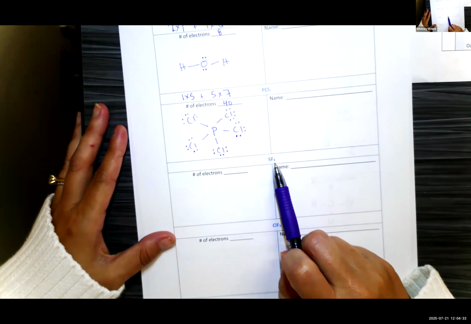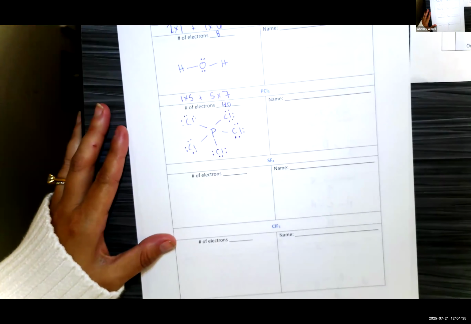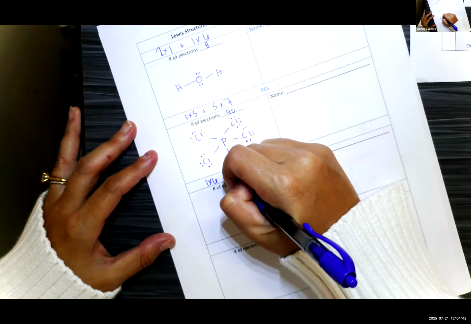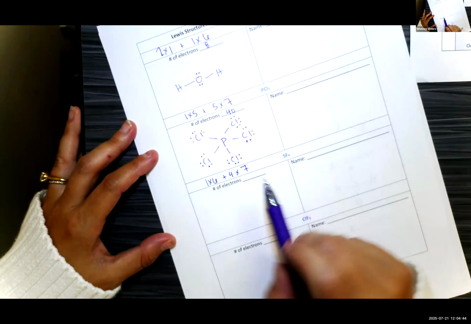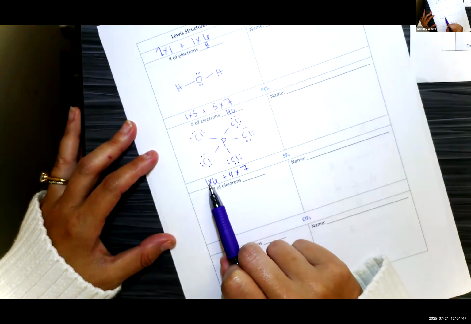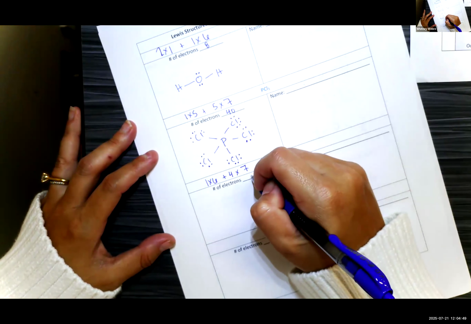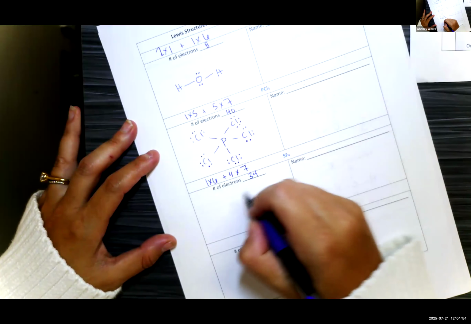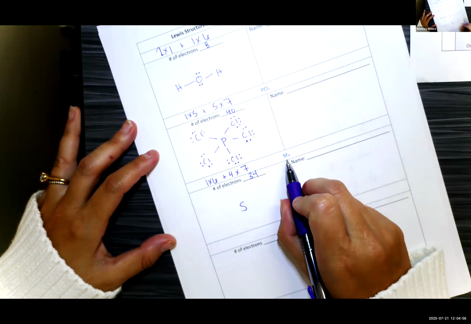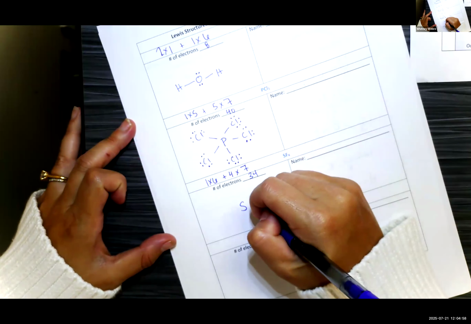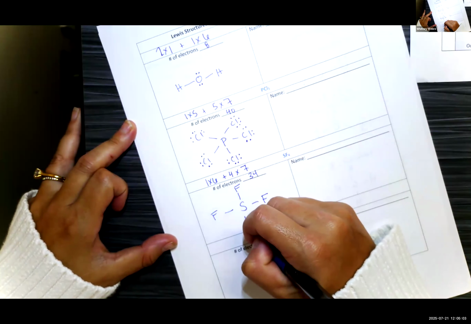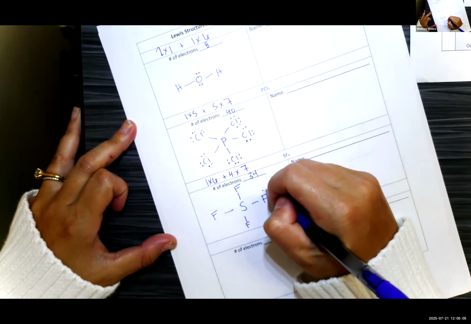Next will be SF4. So sulfur is 6. So that's 1 times 6 plus 4 times 7. That's 28 plus 6 would be 34. So sulfur in the middle, because it's less electronegative than the fluorines. So F, F, F, F. So then I'll put in those lone pairs.